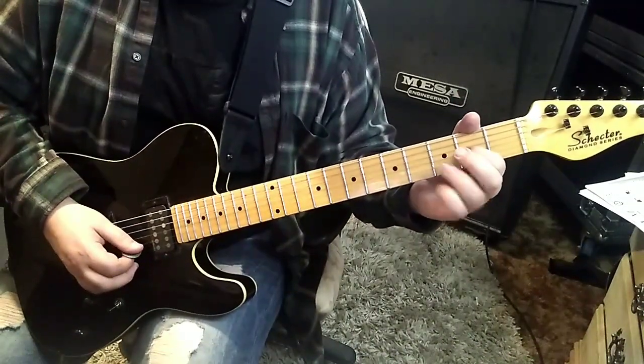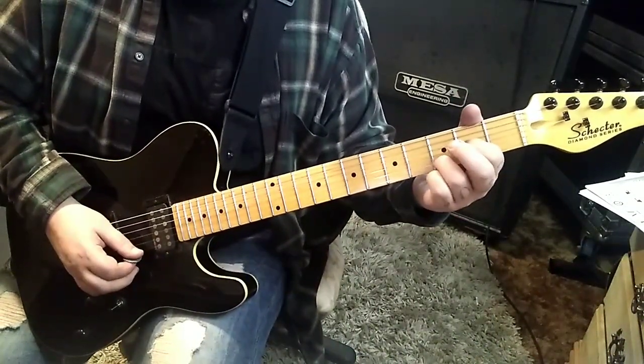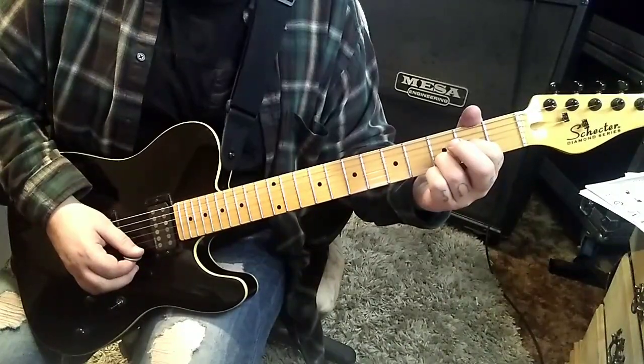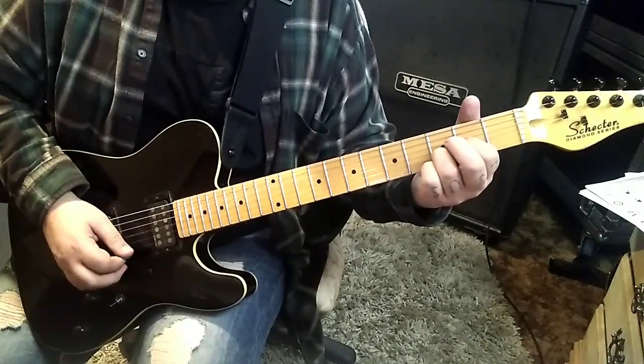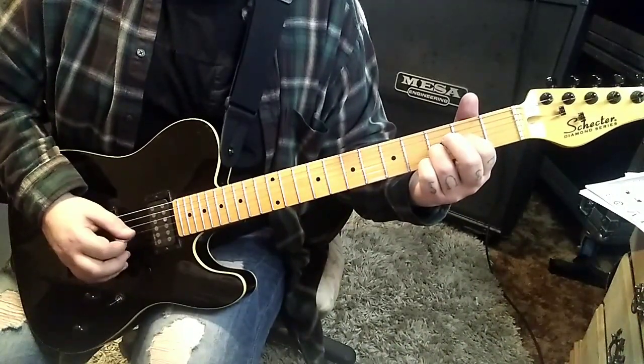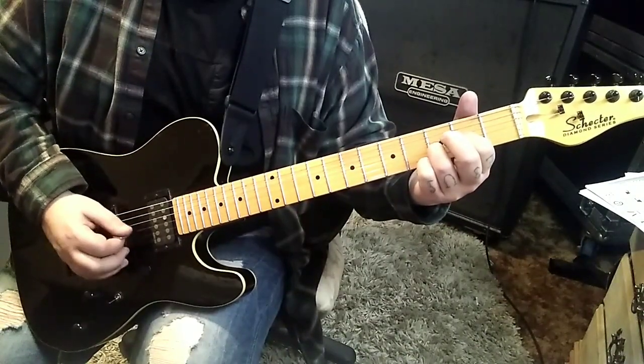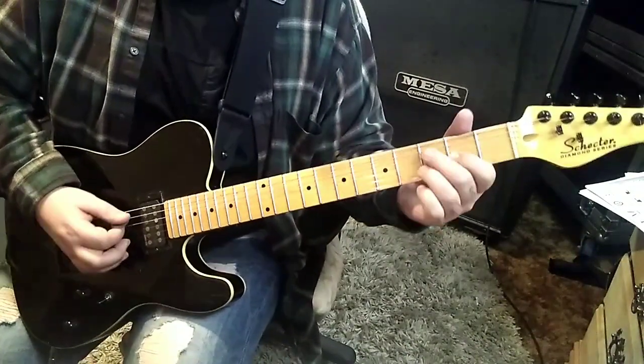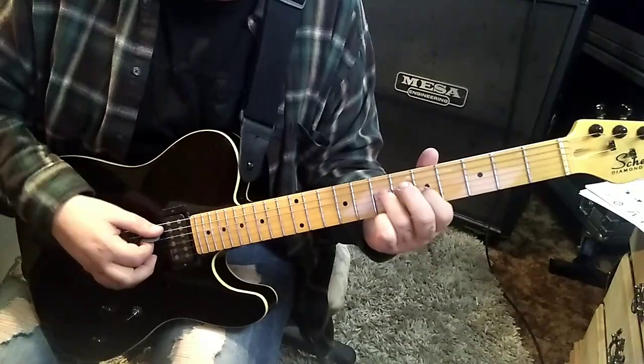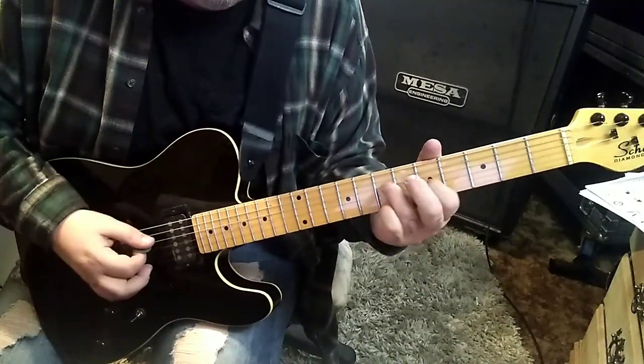2G, then the start of the double dots, open E, 3B, 2G, 8 times. So it's 1, 2, 3, 4, 5, 6, 7, 8. Open 7, 5, open, open. That's from the A string down.